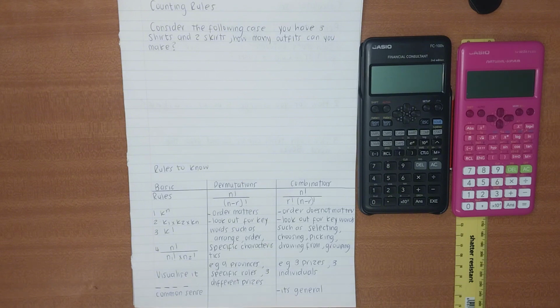So let's get right into the business of the day. As I said, we are talking about counting principles. Let me help you understand how counting principles fit into probability. When you are calculating the probability, the likelihood of an event happening, let's take for example that you are tossing a coin.